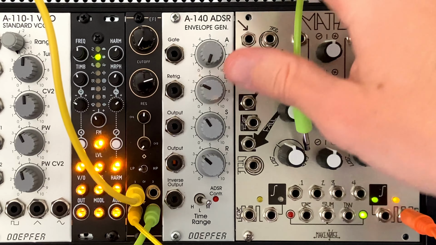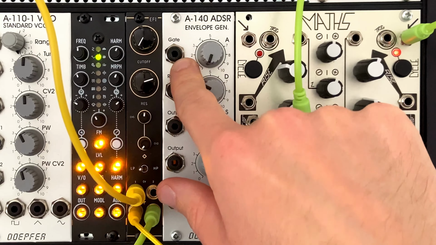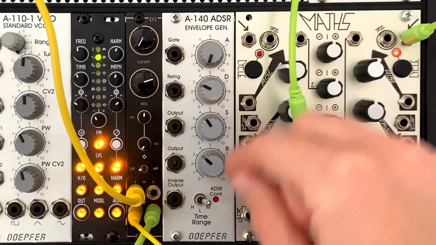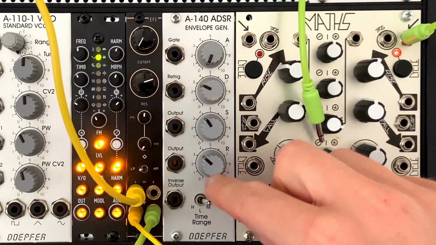To start off walking through the core functions, we have a gate up here, which is a simple gate input, which will trigger the envelope. You have your four ADSR settings here: attack, decay, sustain, release.